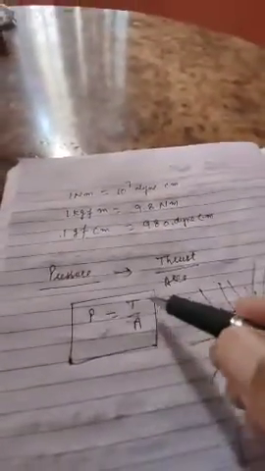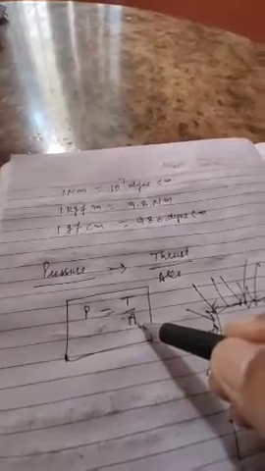But when we apply a force on this body normally, at an angle of 90 degree, normally or perpendicularly, at that time that force is known as thrust. So pressure is equal to thrust upon area.